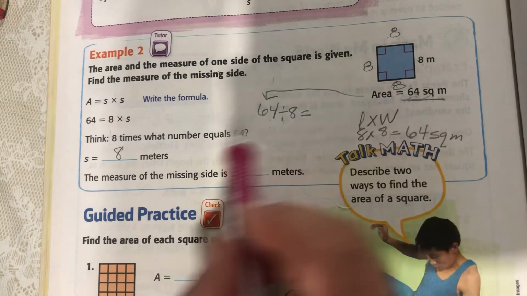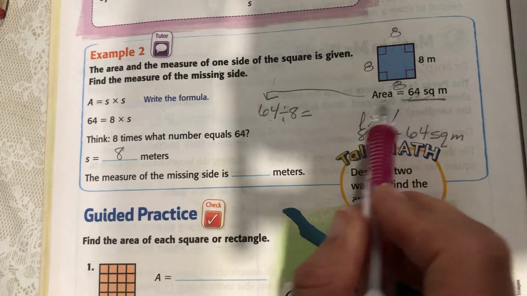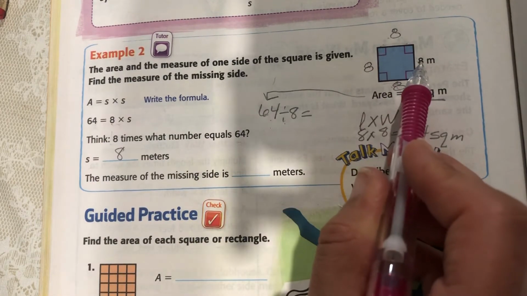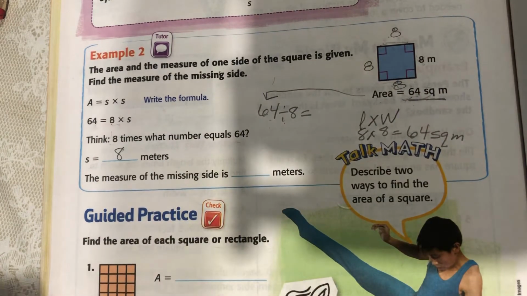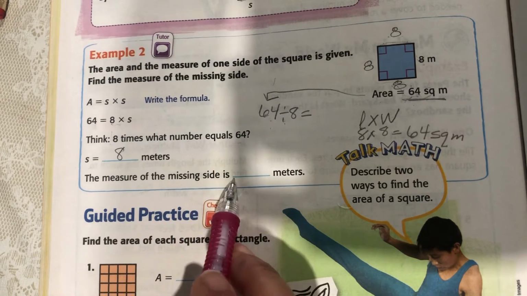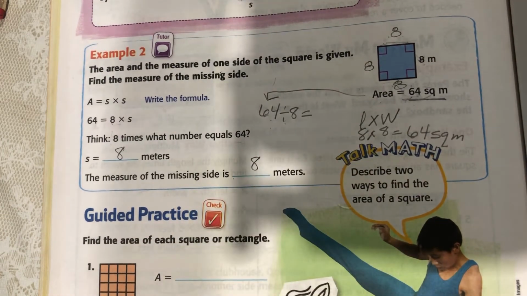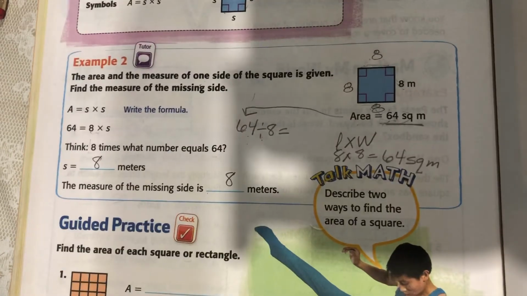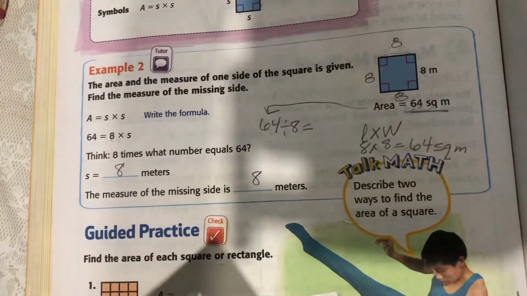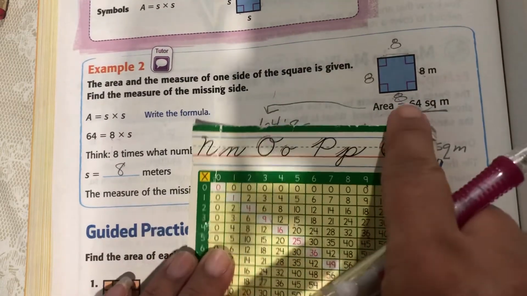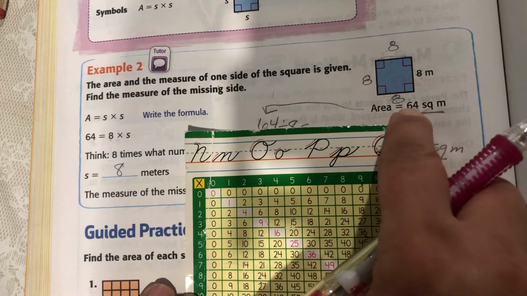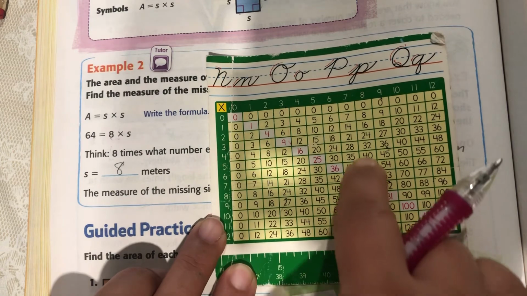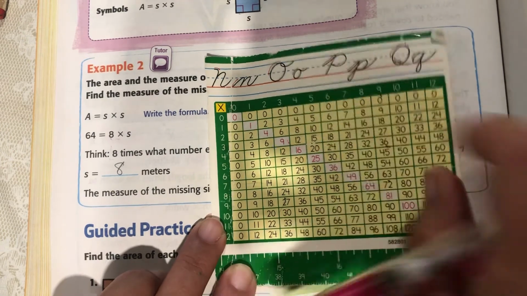Okay. So they're not asking for the total, they're asking what is the missing number. So we know that 8 was one of them. So what was the other one? The measure of the missing side is 8 meters. Okay? All right, again, just multiplication. Could you have used your chart for that? Of course. So we know how much it is. We know one number's an 8, and we're looking for what in it? 64. So go to the 8, find 64, and you go up. Okay?